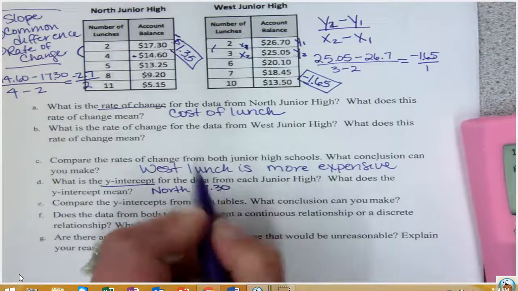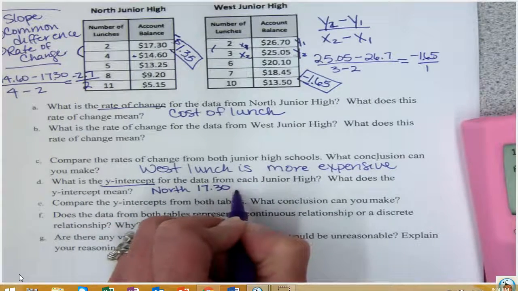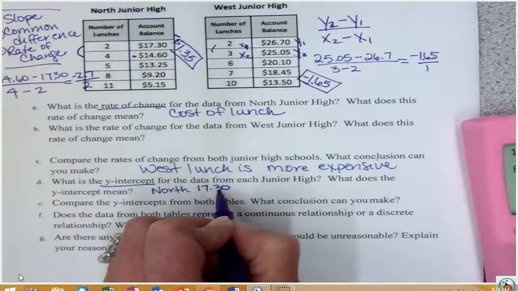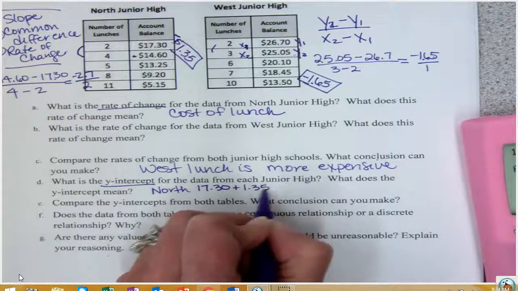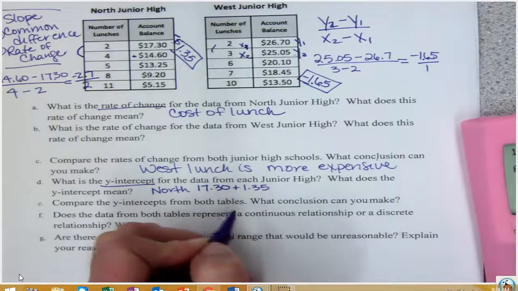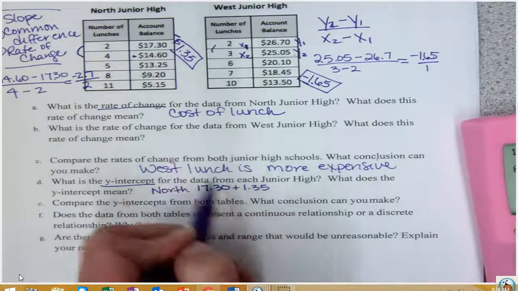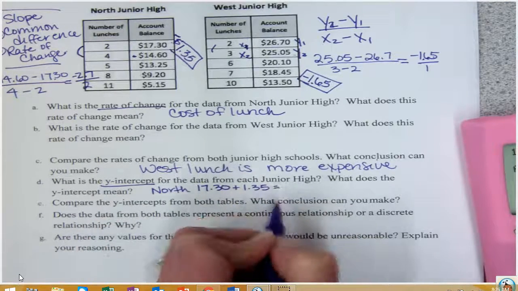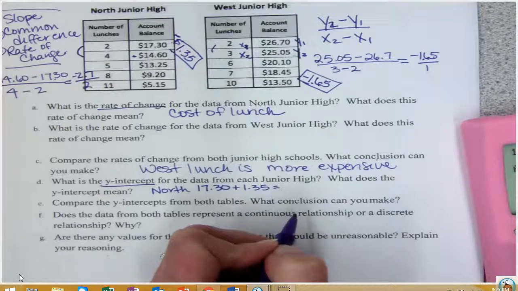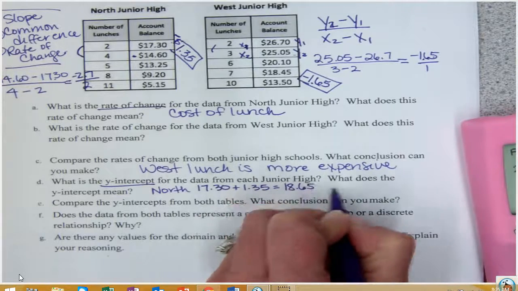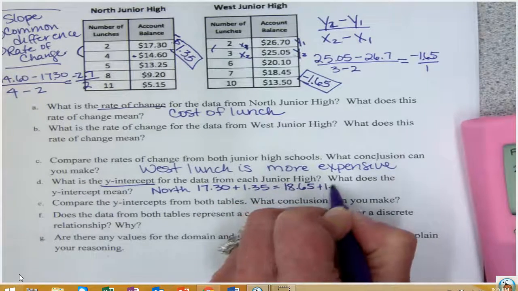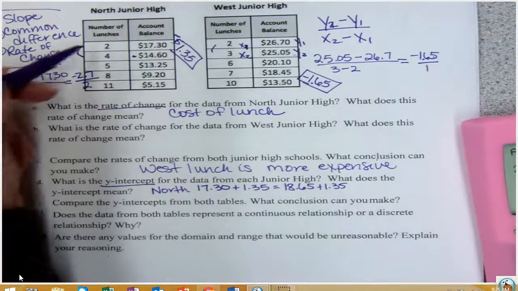For one lunch, if you started with 17.30 after 2 lunches, if you were to add $1.35, that would give you your balance after 1 lunch, so 17.3 plus 1.35 would be $18.65, plus another $1.35 since you bought 2 lunches.